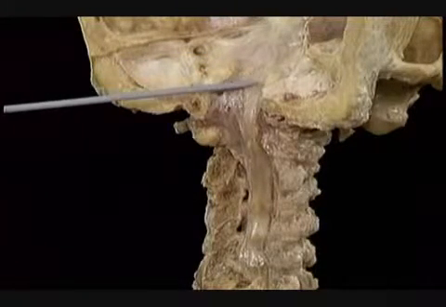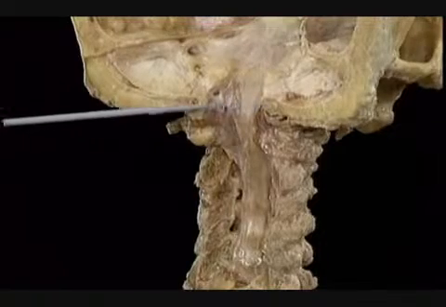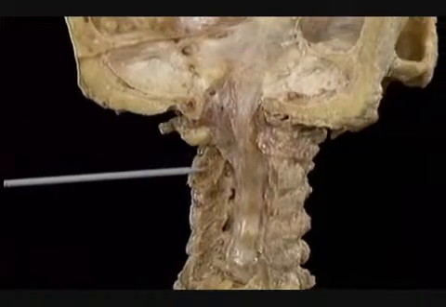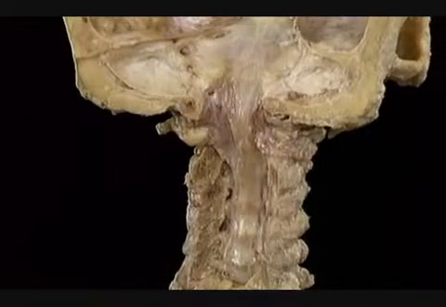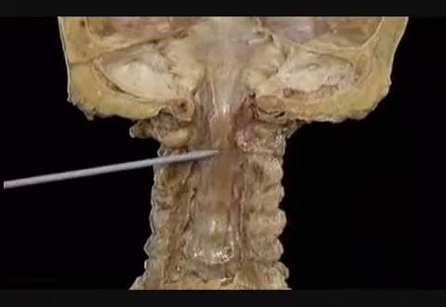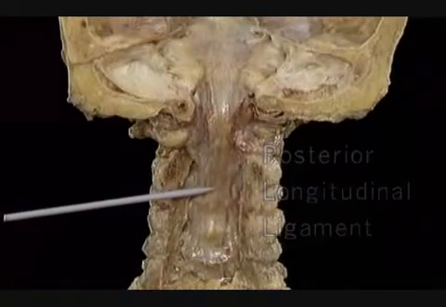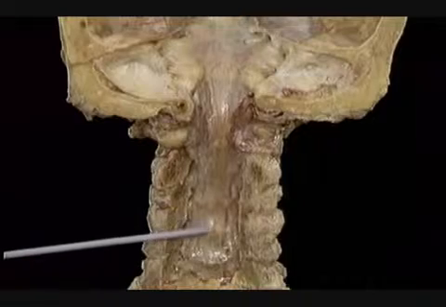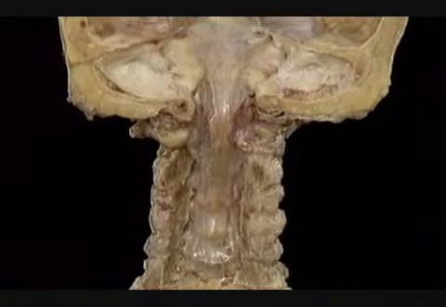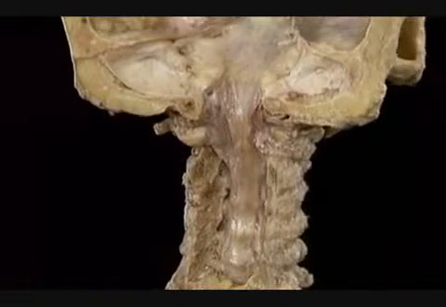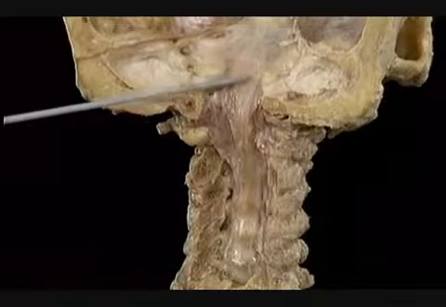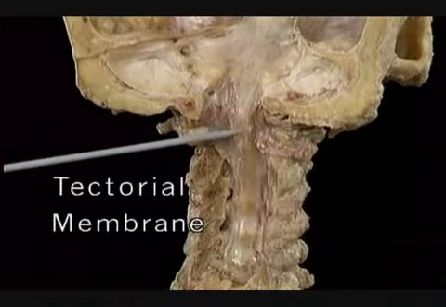Here's the base of the occiput. Here's the foramen magnum. Here are the divided vertebral arches. This is the posterior longitudinal ligament. It's much broader and thicker here in the neck than it is lower down the spine. The highest part of this ligament goes by a different name. It's called the tectorial membrane.